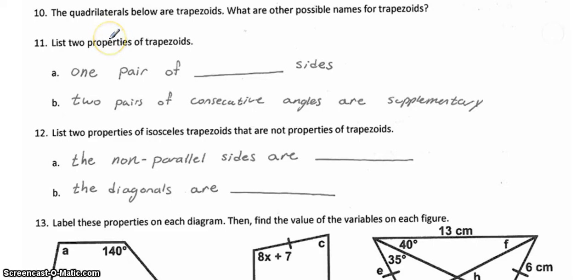Quadrilaterals below are all trapezoids. What are other possible names for trapezoids? Well, unfortunately, looking at the tree diagram, we notice that trapezoids are only a specific kind of quadrilateral and nothing else.